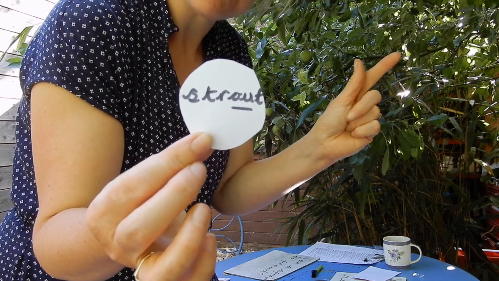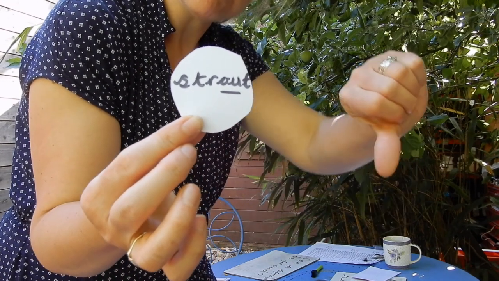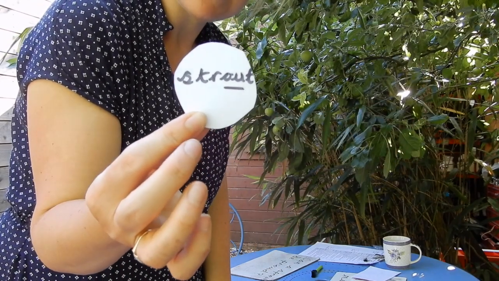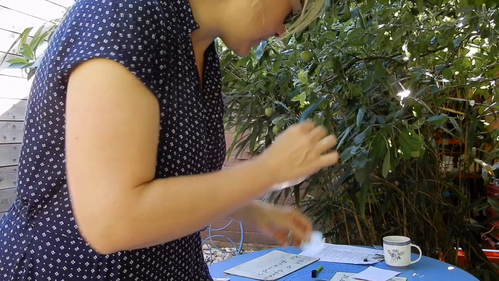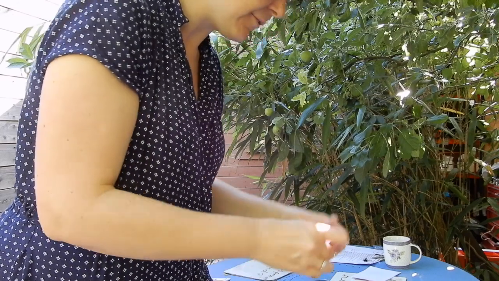Strout, strout. Real or rubbish? Strout, never heard of it before. That's a rubbish word. Okay, rubbish is winning at the moment. It's got 3 and only 2 on the real sound side.